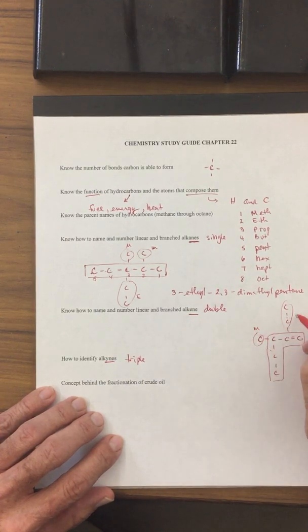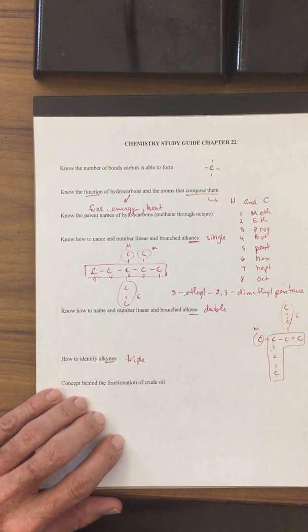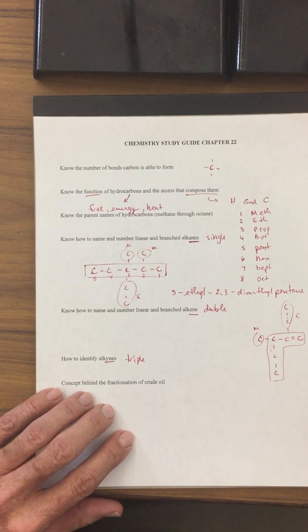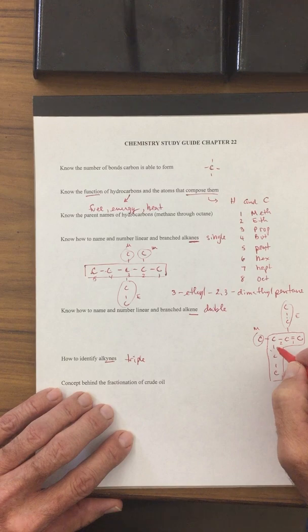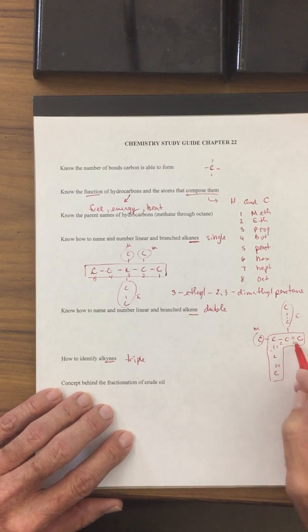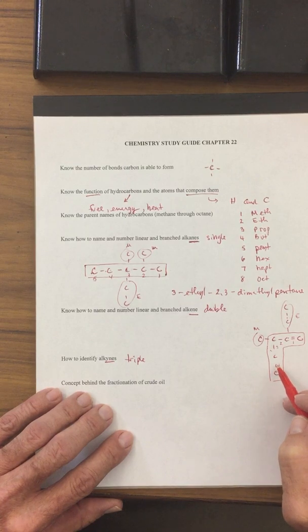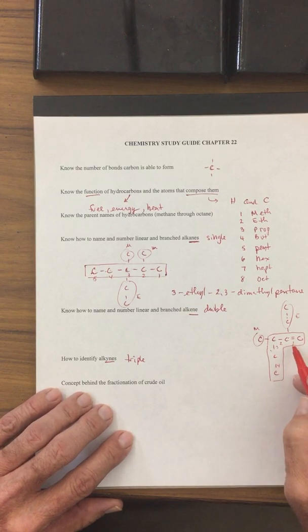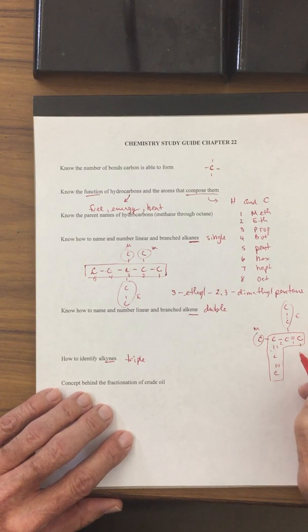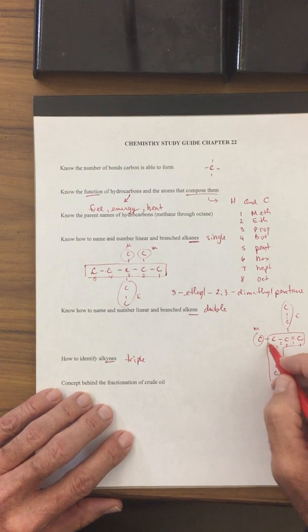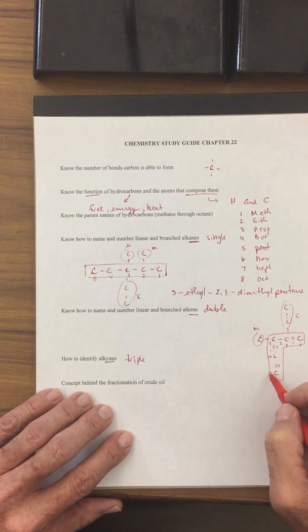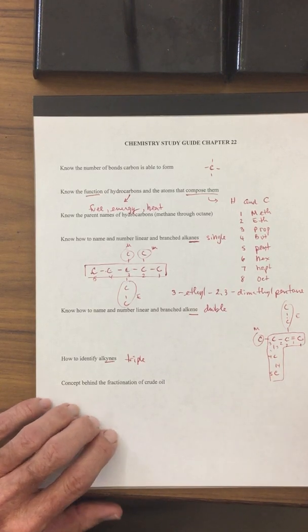Here's my methyl, here's my ethyl. Now the rules are a little bit different because now I have to number my bonds according to which is going to have the lowest number. The double bond here will have a position of 1. If I started numbering from here, it'd have a position of 4. So in ordering, you have to give preference to the double bond, which means the carbons are going to follow: carbon 1, carbon 2, carbon 3, carbon 4, and carbon 5.